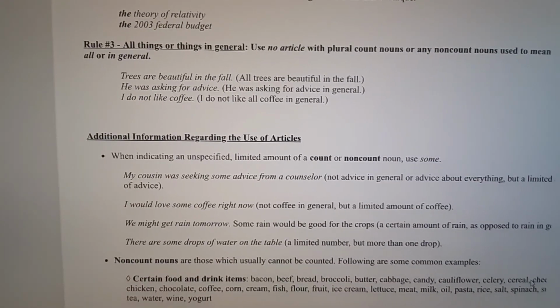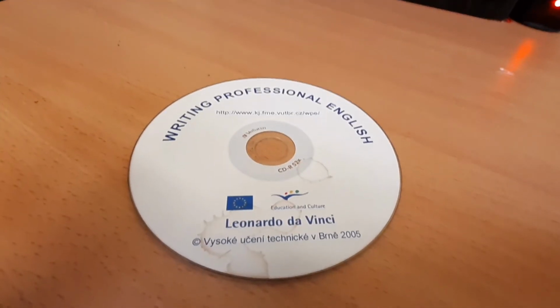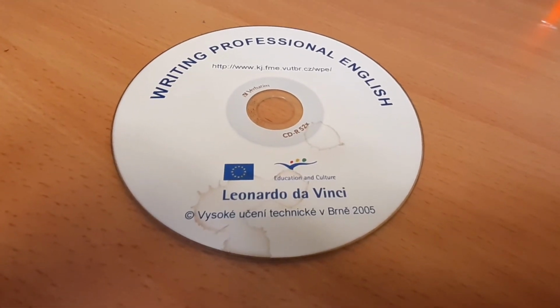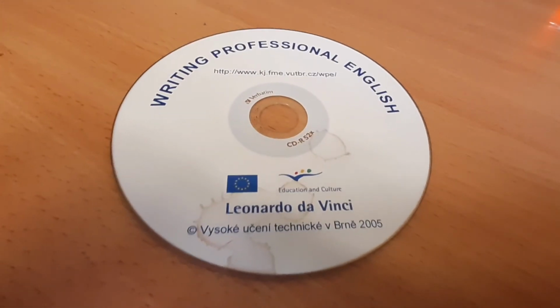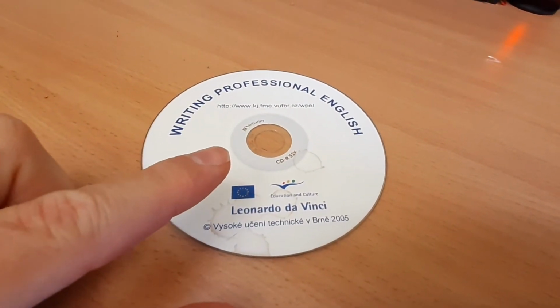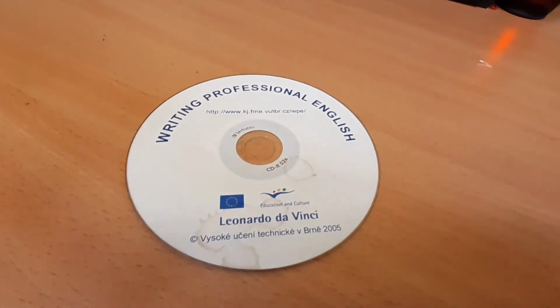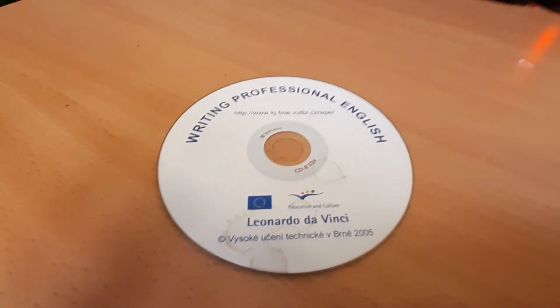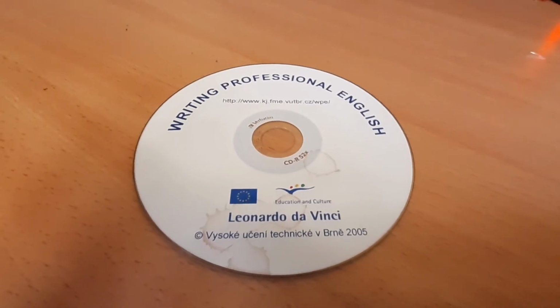So I'll just pause it here for a second. I don't know if any of you watched my tutorial on what you need to study for the exam, but one of the materials you should have received is this CD-ROM, when you began your PhD program. Mrs. Bensova probably gave it to you.